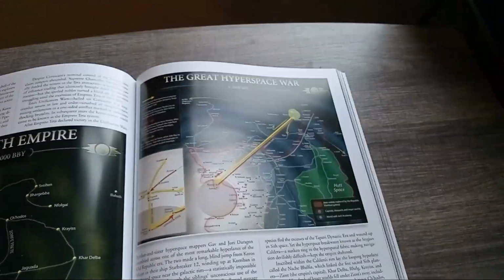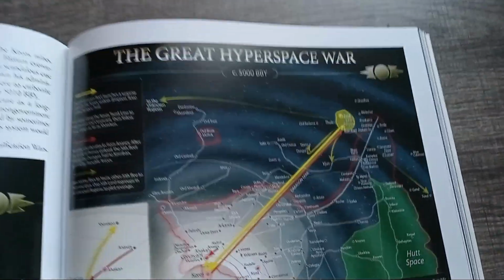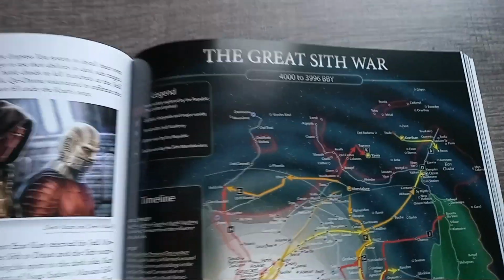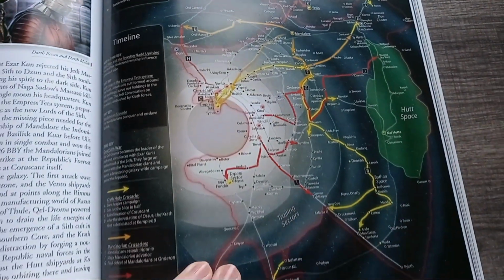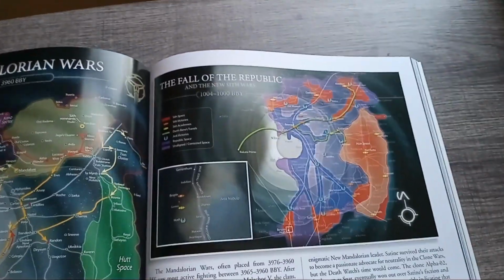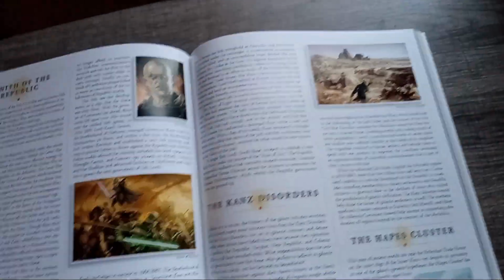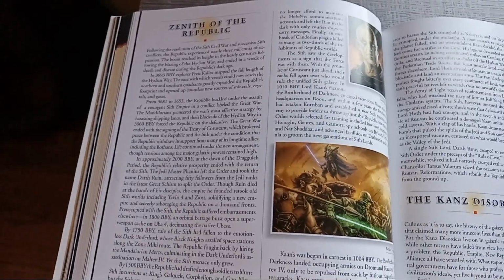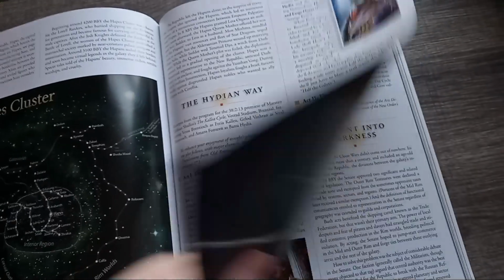Yeah, you get a map of the Sith Empire, the Great Hyperspace War, the Great Sith War, the Jedi Civil War, Second Sith War, the Mandalorian Wars, the Fall of the Republic, the Hapes Cluster, the Hydean Way, Major Route, Sidious's preparations.